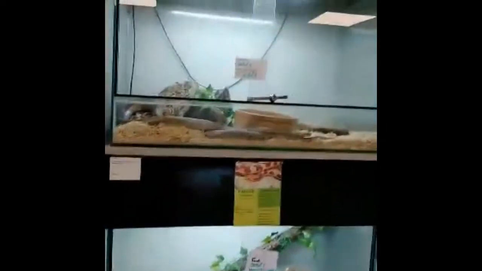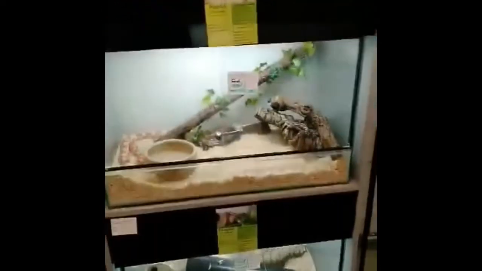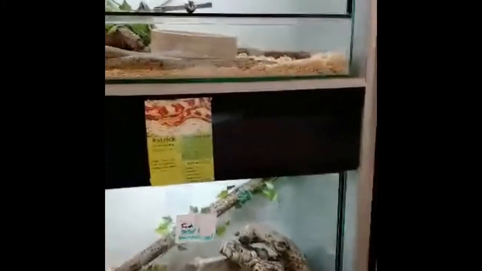Okay, not all of them. Obviously, our corn snakes, we don't spray them. They don't need high humidity. But the temperature stays roughly the same, okay, because you have all the heat mats.